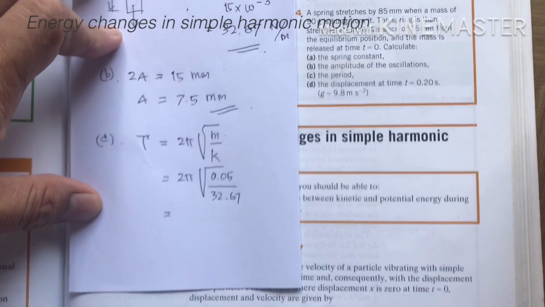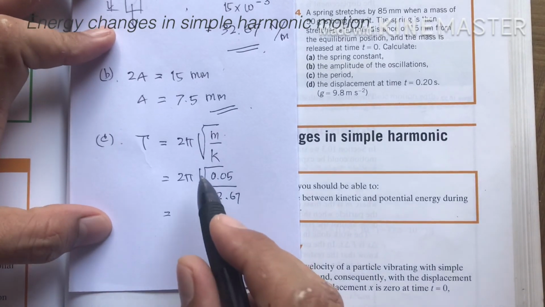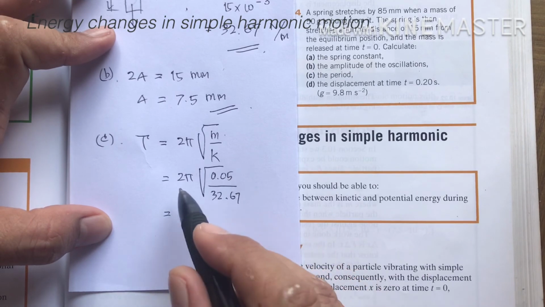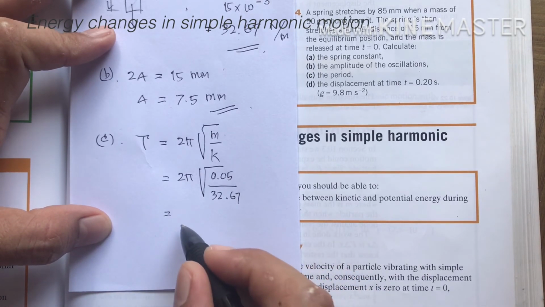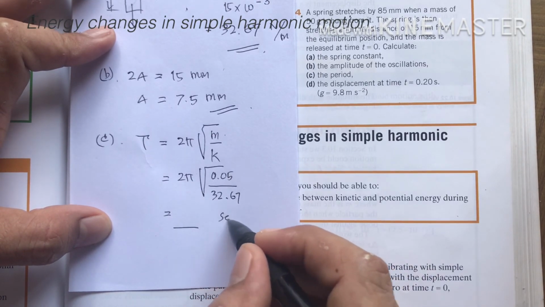We don't bring any calculator here, so you can find this number and write it down and times 2 pi, and this is in seconds.